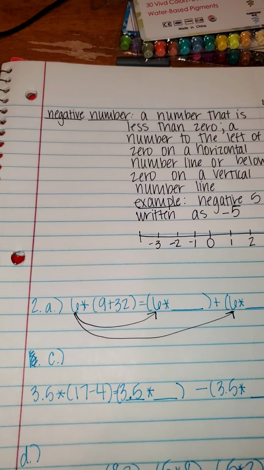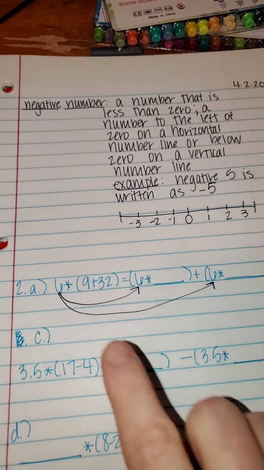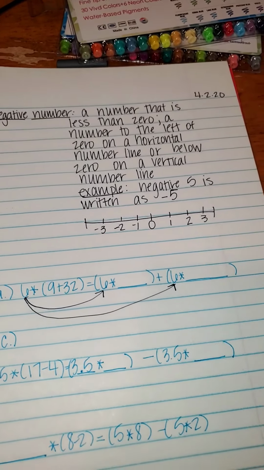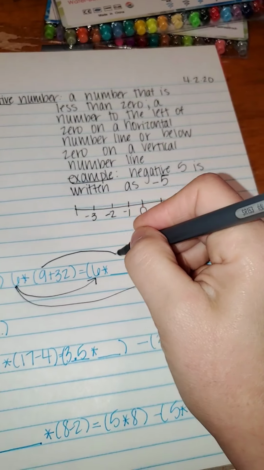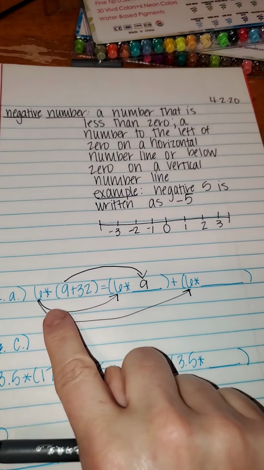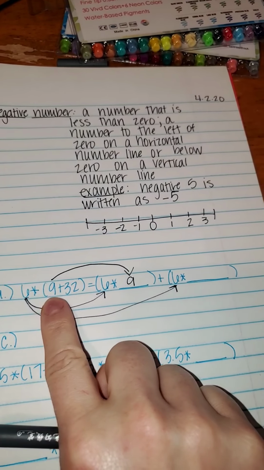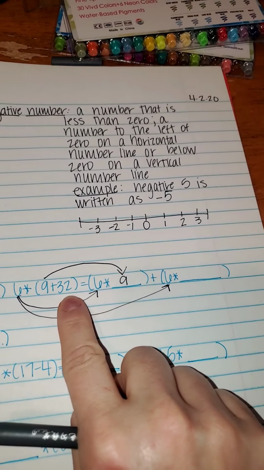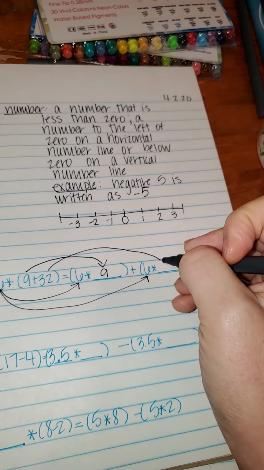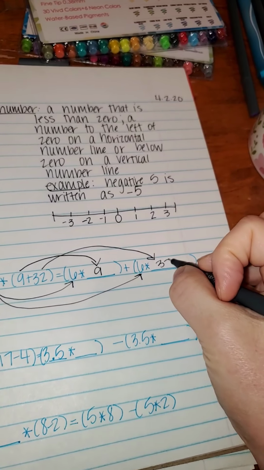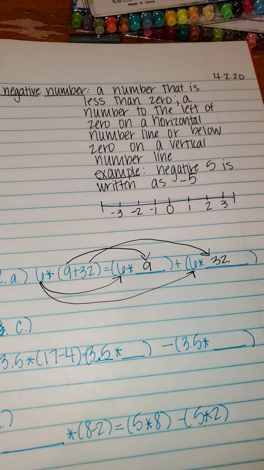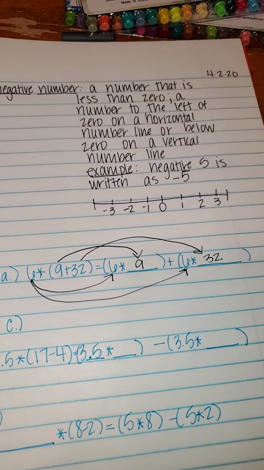Okay, all right, so let's move to my 9. I have my 9 on my left. Do I have it on the right? No, so I need to move my 9 to this first blank. Now, you do have to keep them in the same order. So 9 is first and 32 is second. So over here, 9 needs to be first, and then 32 would be second. Because if you worked these out, you would get the exact same answer.